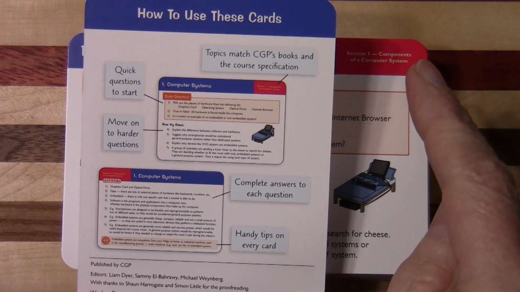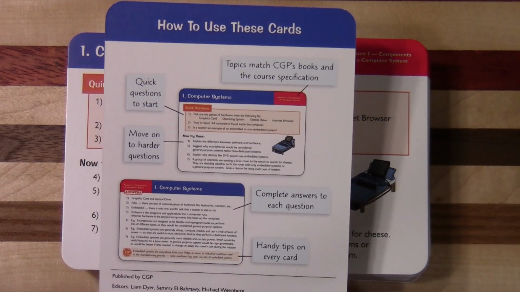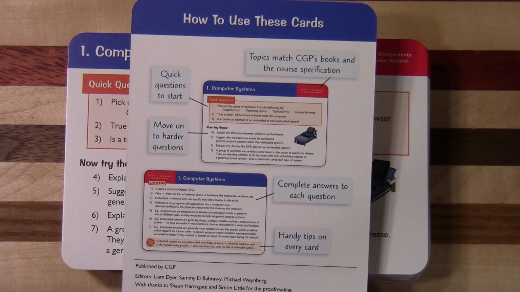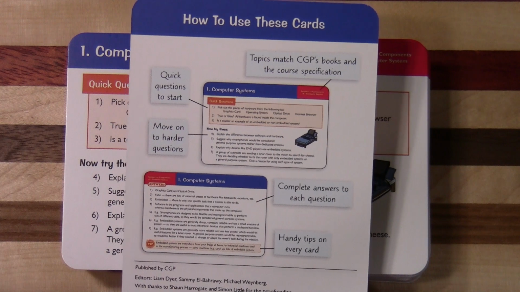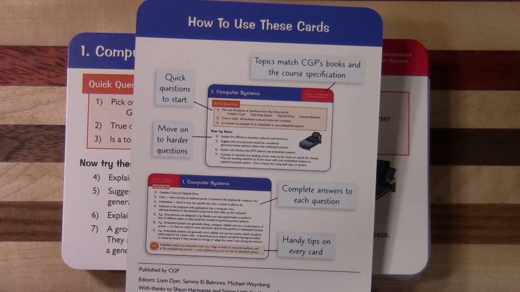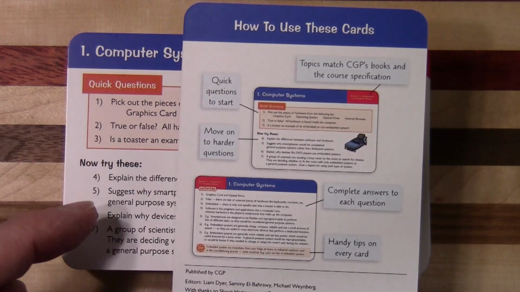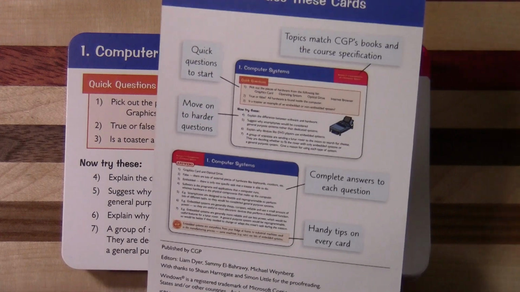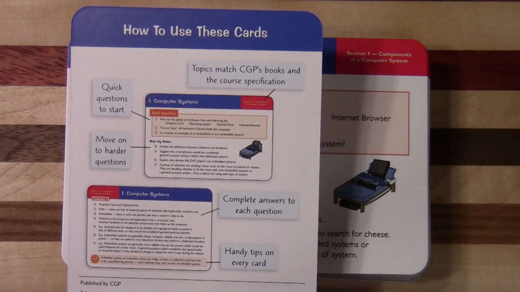Topics match CGP's book. CGP are a publishing company. They publish revision books and various other things to do with curricula in the UK. Quick questions to start over here, and then move on to harder questions. Okay. Oh, and then that must be the flip side. Complete answers to each question and handy tips on every card.